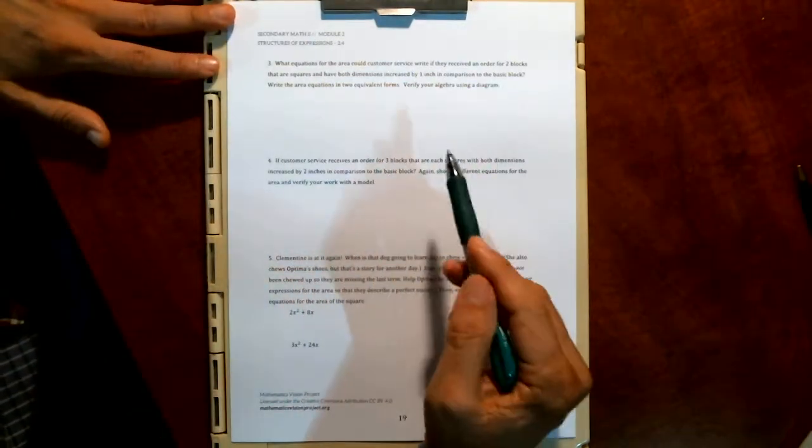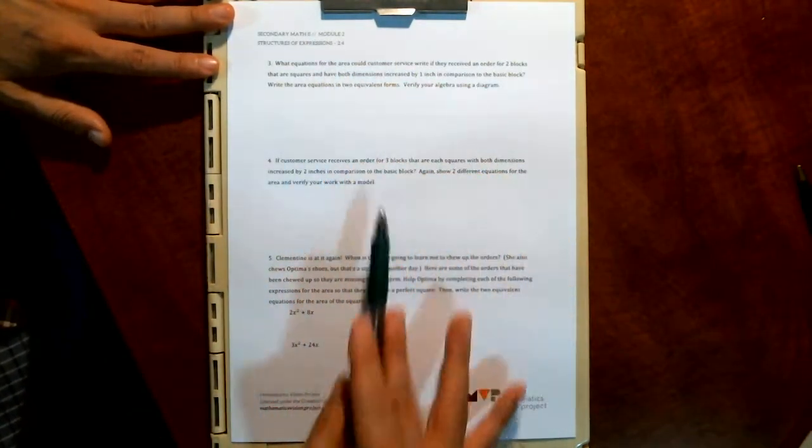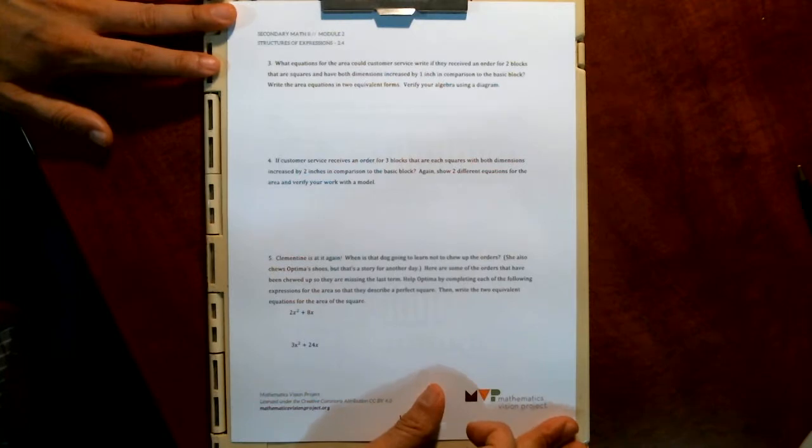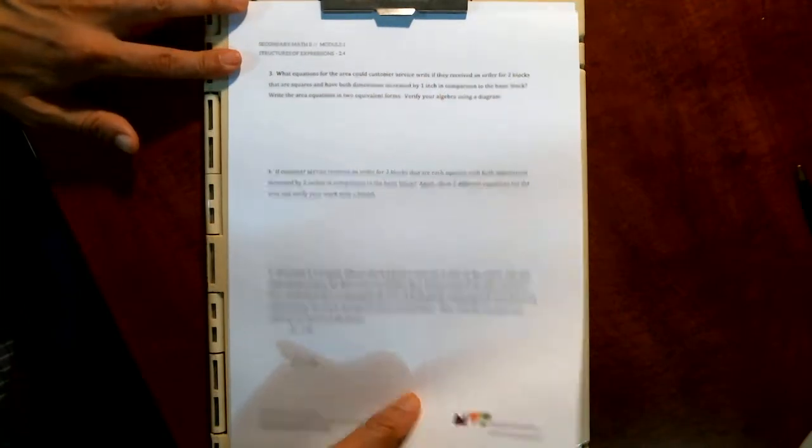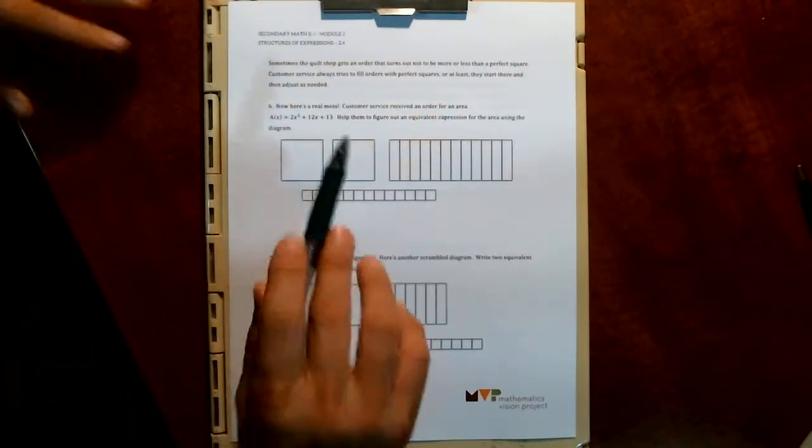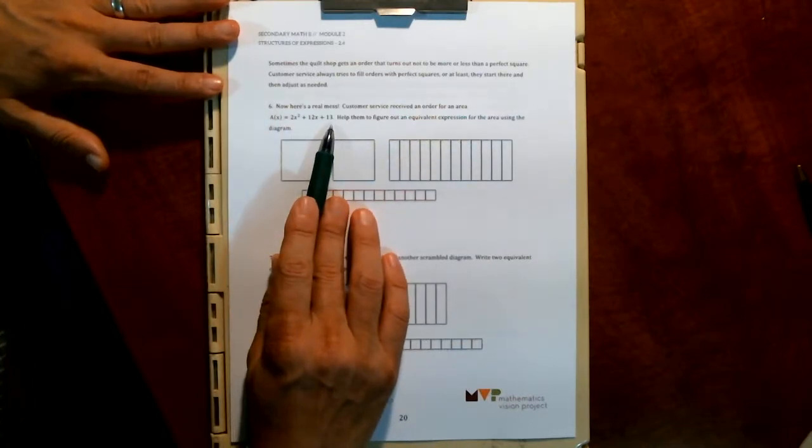I'm not actually going to go over these questions right over here, but I'm going to do something else though, okay? Let's look at this problem right here: 2x squared plus 12x plus 13.